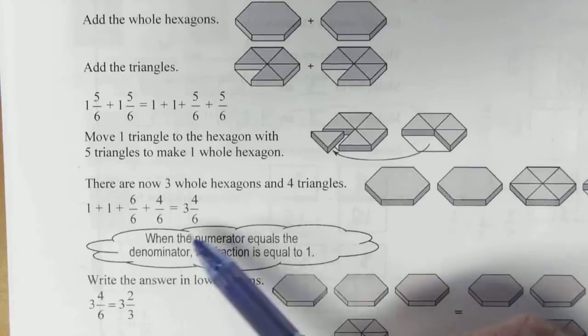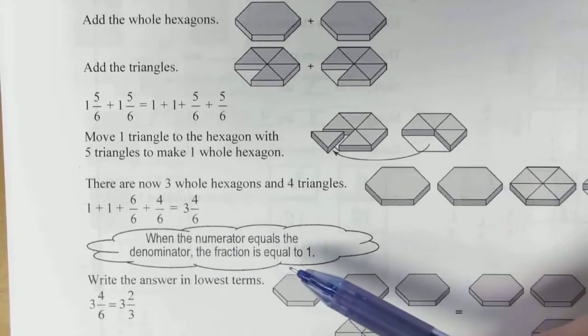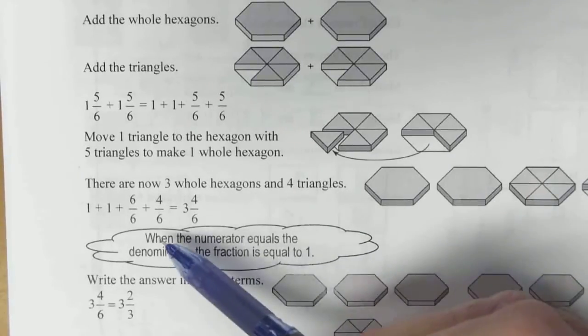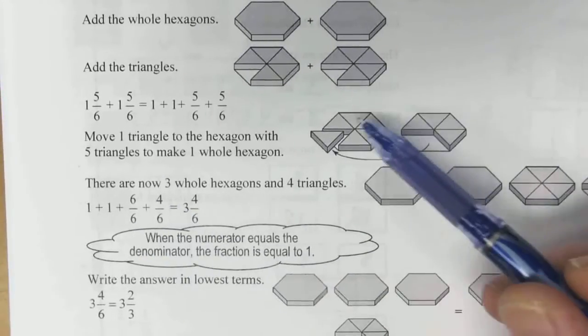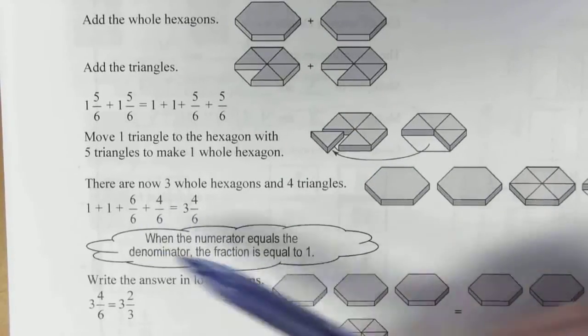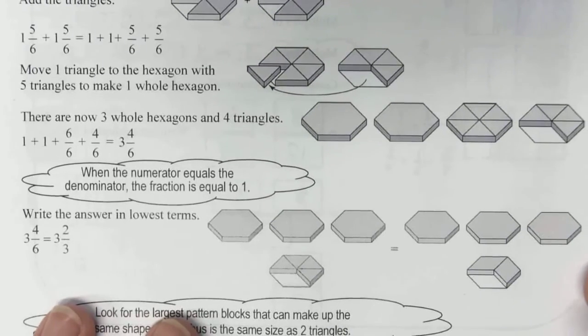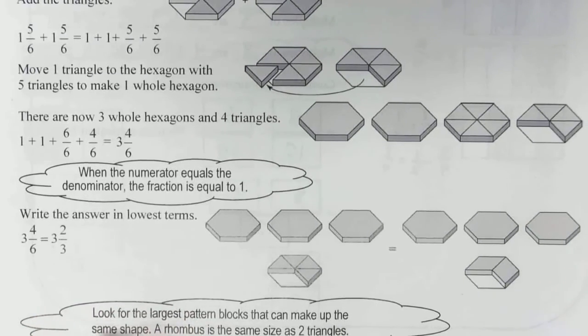However, that's not lowest terms. When the numerator equals the denominator, the fraction is equal to 1. That's just a reminder here that 6 over 6, which is what we did here, we have 6 out of 6 shaded, that converts to a 1. To write the answer in lowest terms with tiles is not the easiest thing necessarily to visualize.